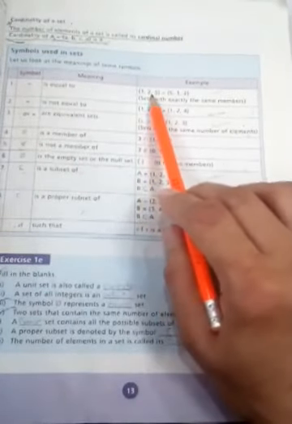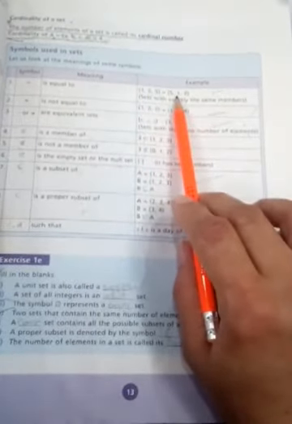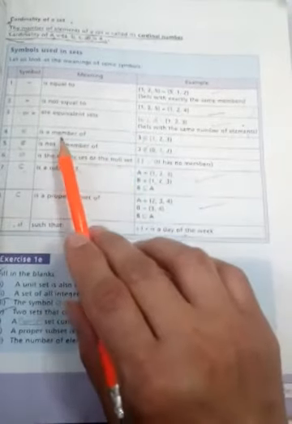So here are some symbols on page number 13, the symbol table. In this you can easily see the definitions or the examples which I have ticked here. These are the symbols with which we can compare our two sets. Equal to is a sign to compare two sets. Not equal is also a sign to compare two sets. From these examples, you can also understand question number 5.